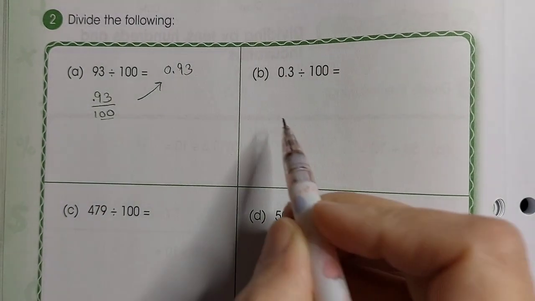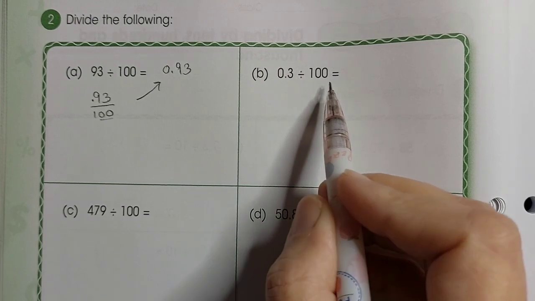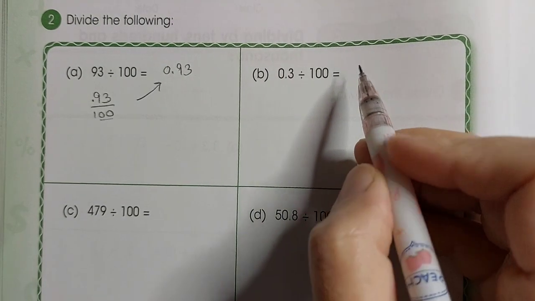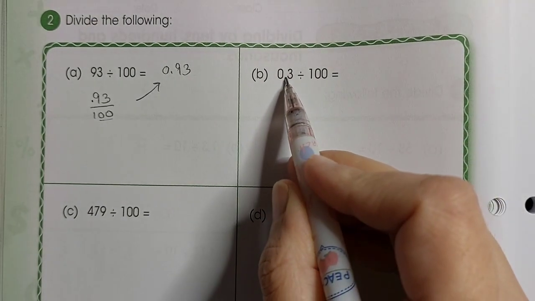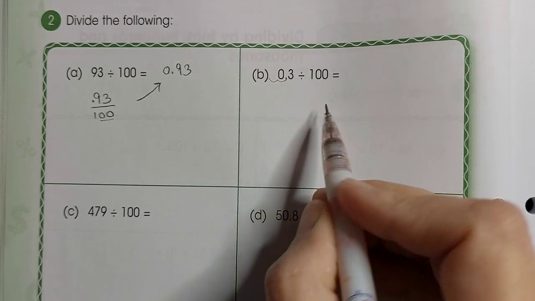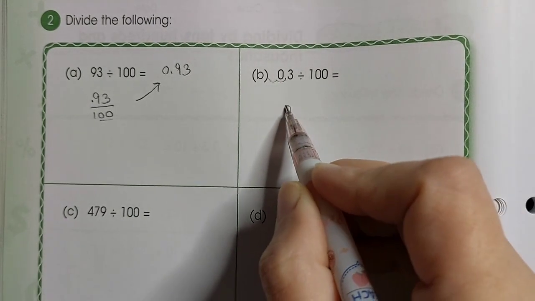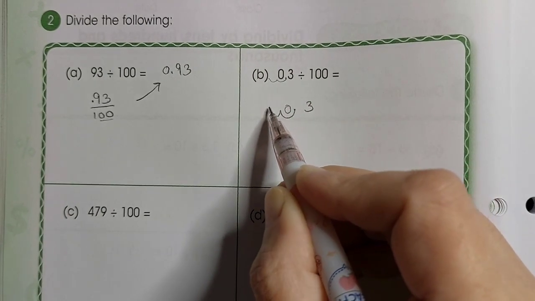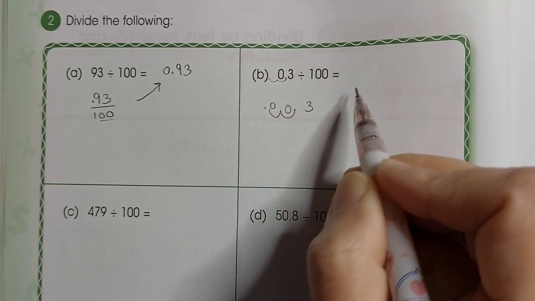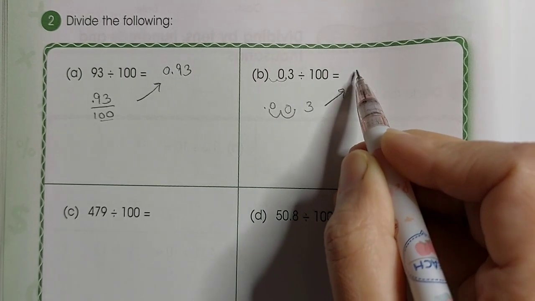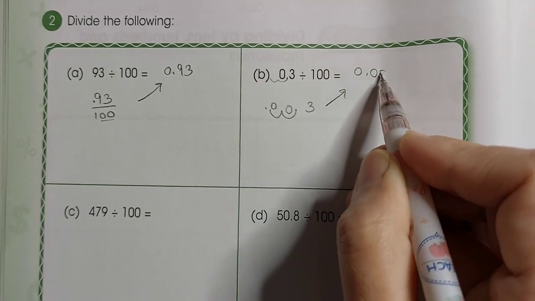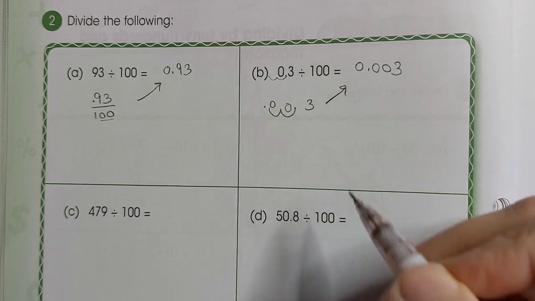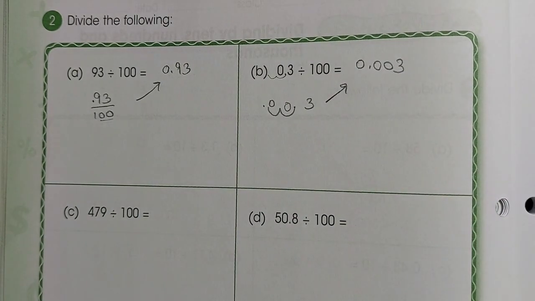Okay, now part B is 0.3 divided by 100. So what we have to do, we have to shift the decimal up to 2 decimal places, 1 and 2. So it will become 0.3, 1 decimal place, 2 decimal places, 1 0 put here, then the decimal comes here. So you will get the answer 0.003.